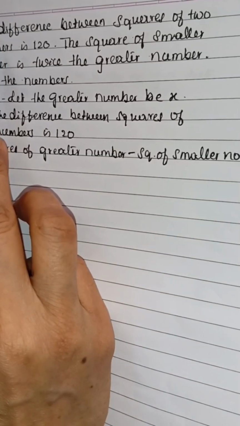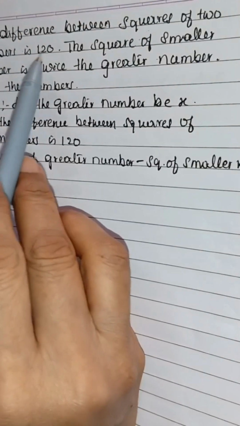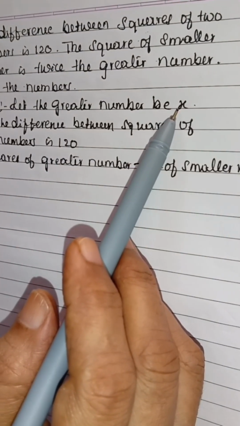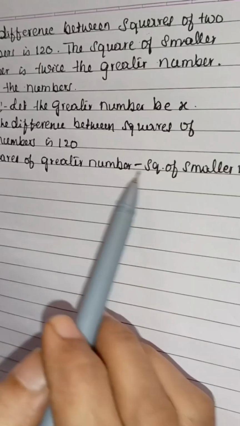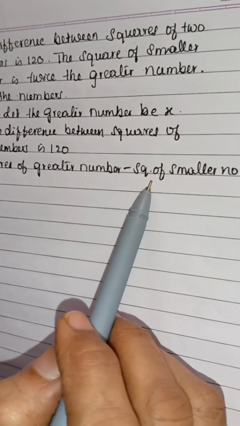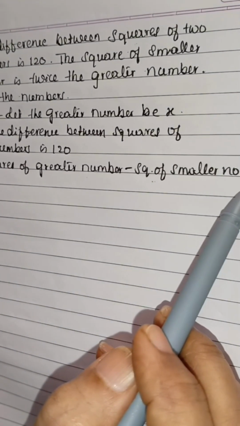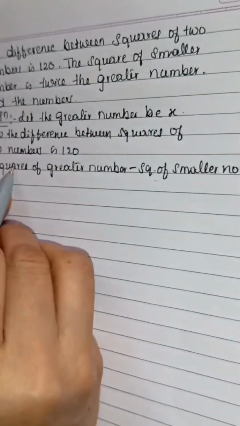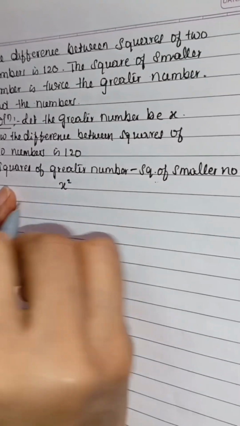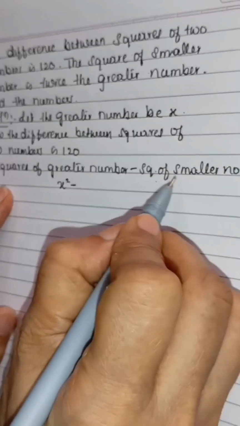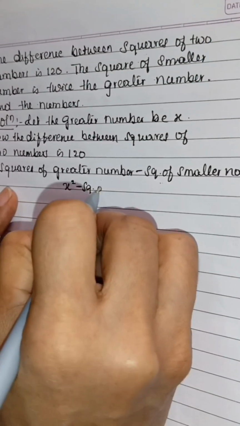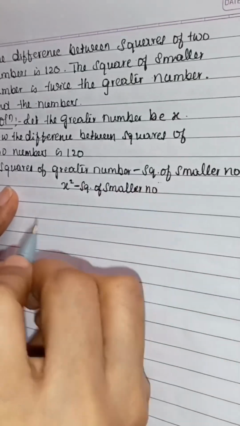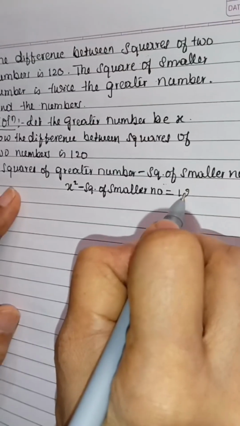Now the greater number is x, therefore the square of the greater number is x square, minus the square of the smaller number, is equal to 120.